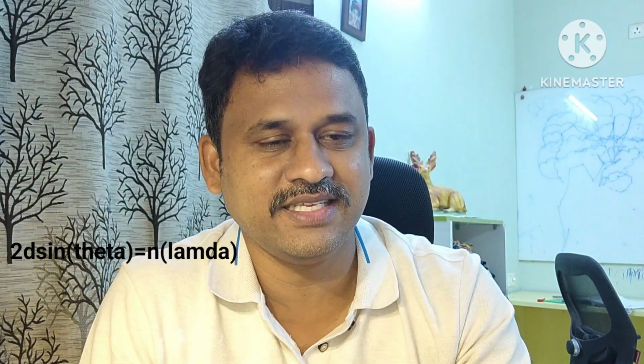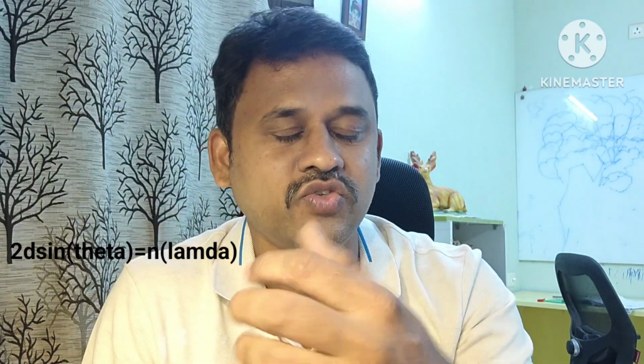X-ray diffraction works based on the principle of Bragg's law, that is 2d sin theta equals n lambda. Here d is the interplanar spacing, theta is the glancing angle, and lambda is the wavelength of the source. This is the basic principle involved in getting the X-ray diffraction for a particular material.